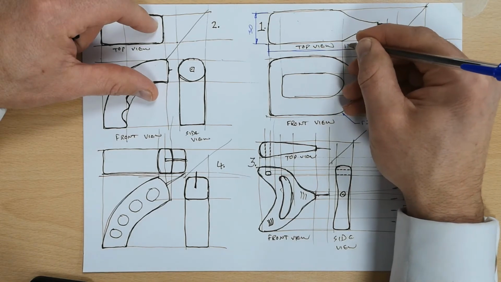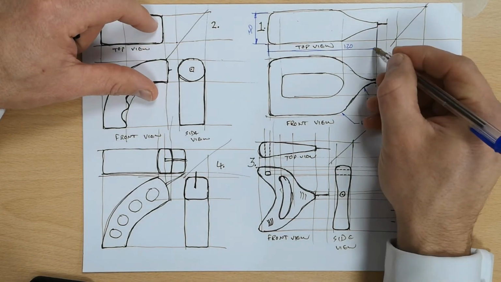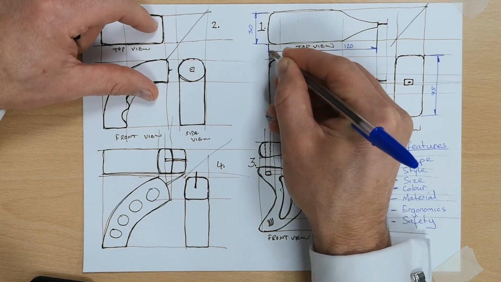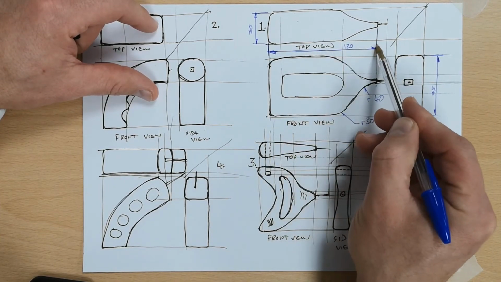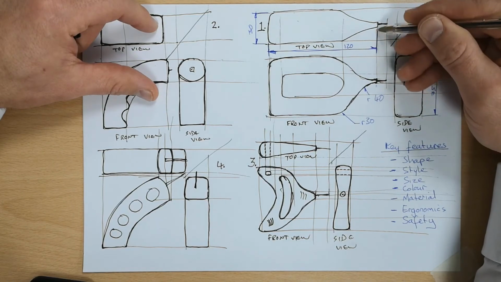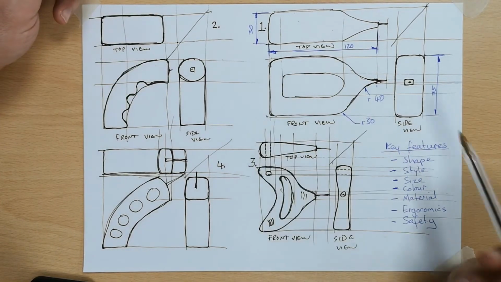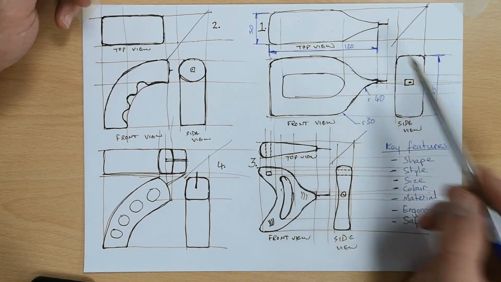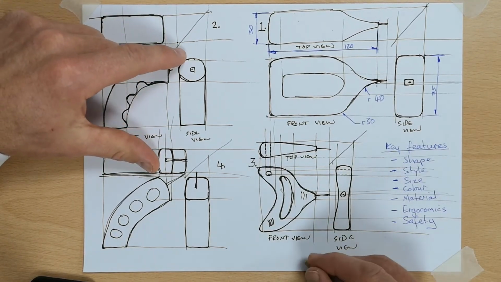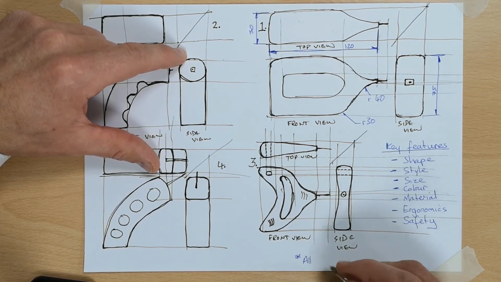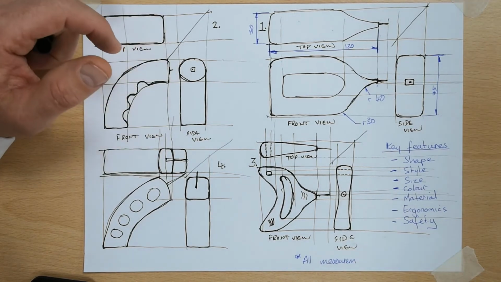I'm going to write 120, do a little arrowhead there, so we know the dimension line is stopping at these extension lines here, 120. In case you're wondering, is that 120 millimeters or centimeters? Well, at the bottom of the paper here, we make a little note with an asterisk symbol there, all measurements in millimeters.